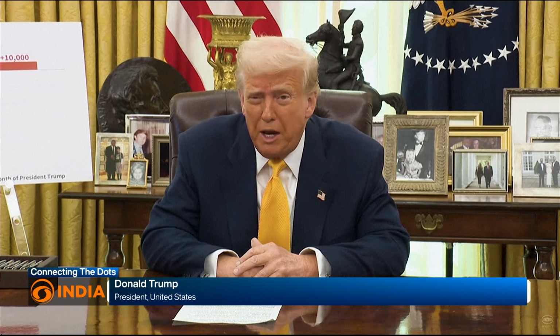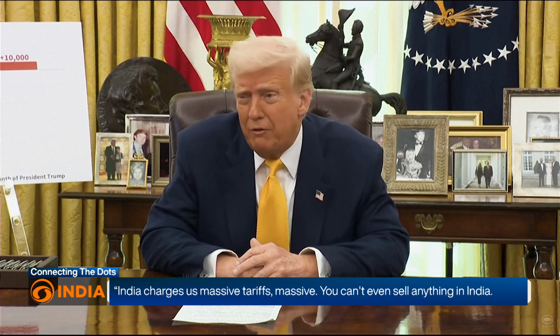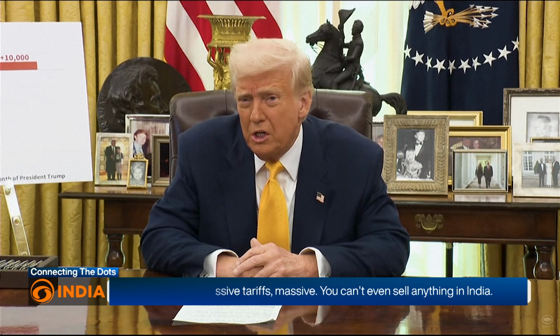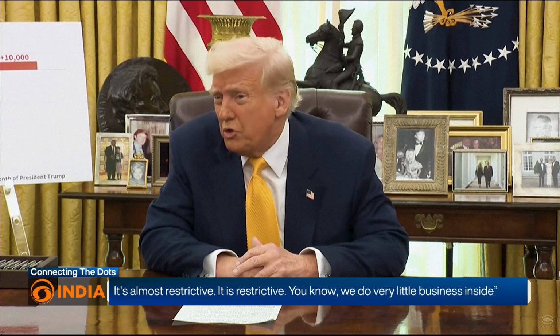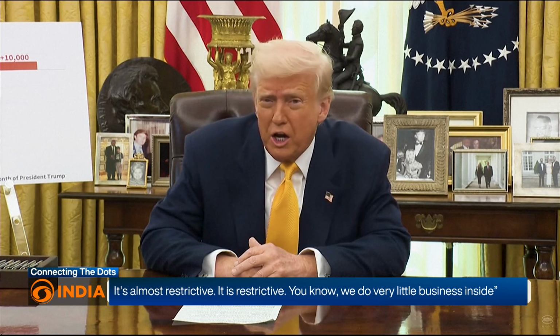India charges us massive tariffs, massive. You can't even sell anything into India. It's almost restrictive. It is restrictive. You know, we do very little business inside.